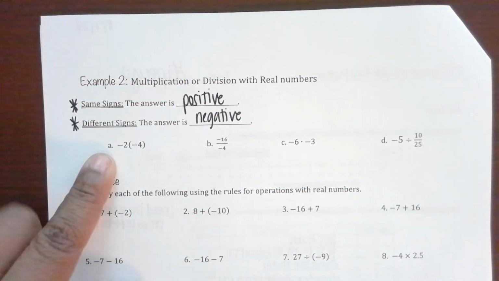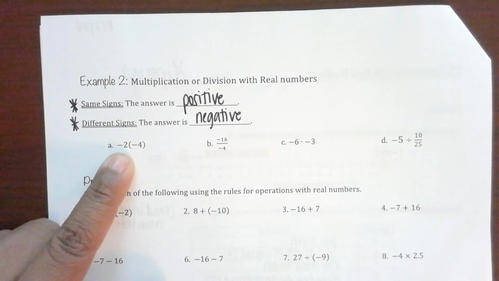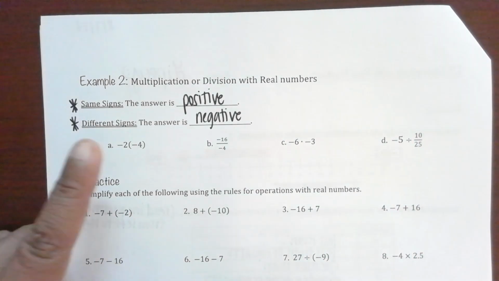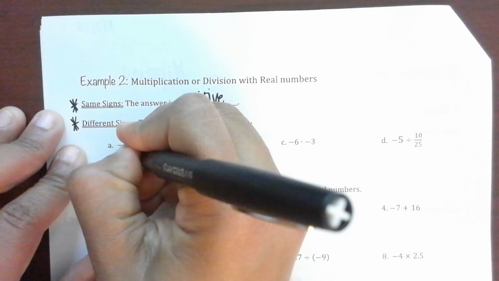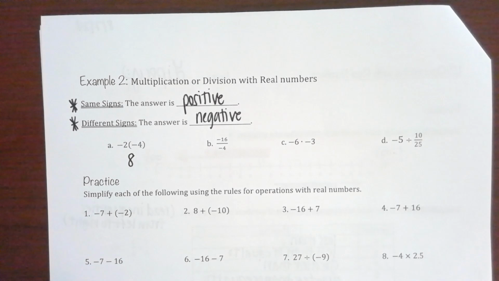So looking at letter A, are they both positive, both negative, or different signs? So my answer should be positive. So what's 2 times 4? 8. The answer is 8. Looking at B, are they both positive, both negative, or opposite signs? So my answer should be positive.